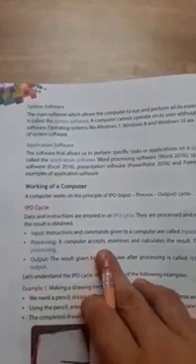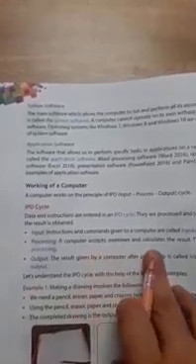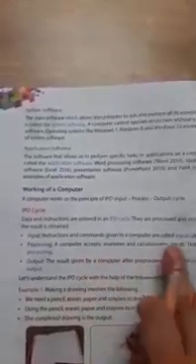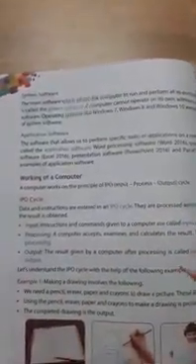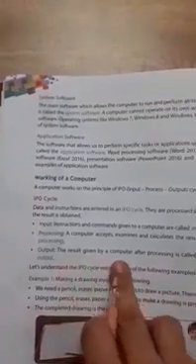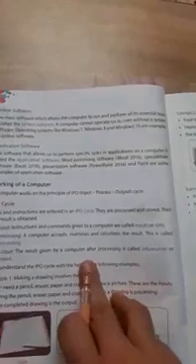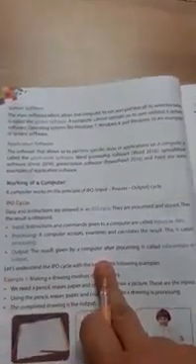A computer accepts, examines and calculates the result. This is called processing. The computer first accepts what command it has received, examines it and calculates the result, then produces the result. Output. The result given by a computer after processing is called information or output. Whatever result comes out, that is our output. The information we finally get, the result that comes out, is our output.